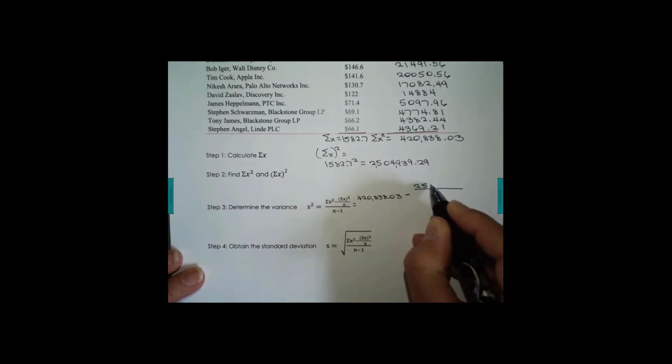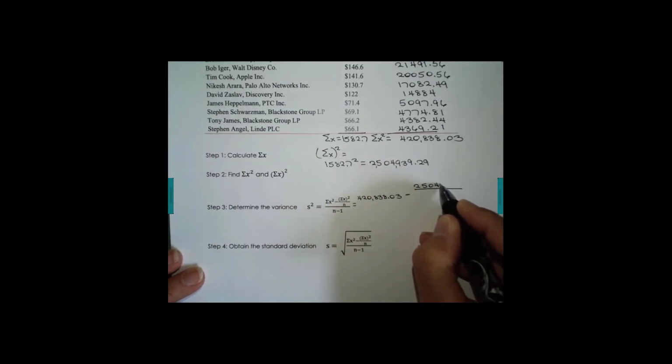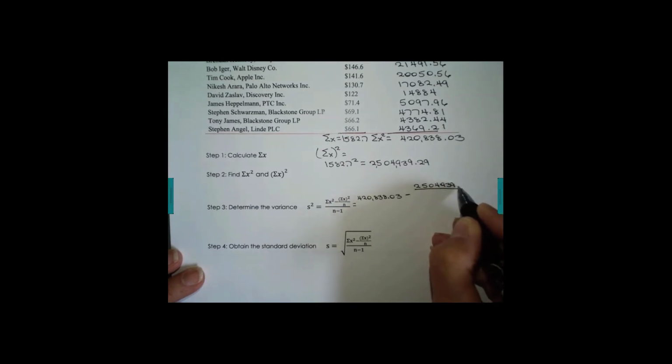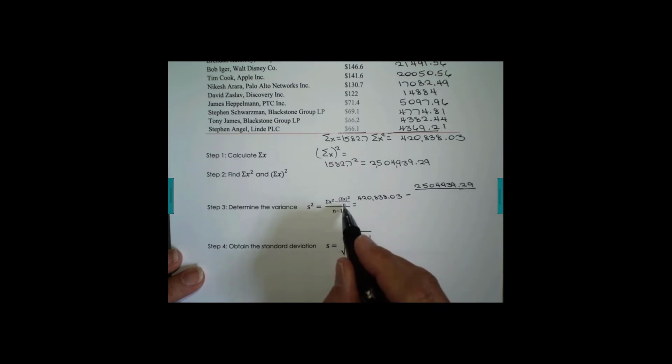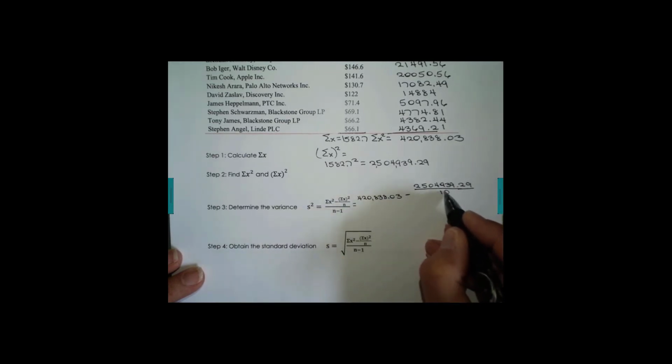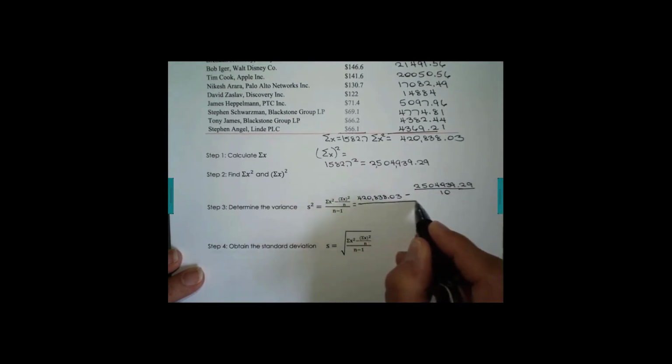It's 2504939.29. And then I have to divide it by n. That's the sample size. There were 10 in my sample. And then I take this entire thing and I divide by n minus 1. That's when I make the adjustment for a sample. If it was population data, I would simply divide by 10 again. Please keep that in mind because it will make you off and you'll miss the answers.